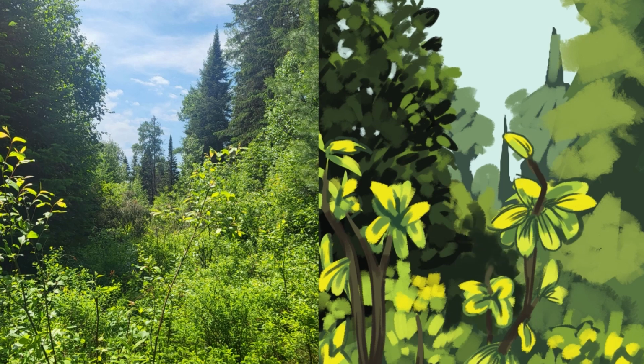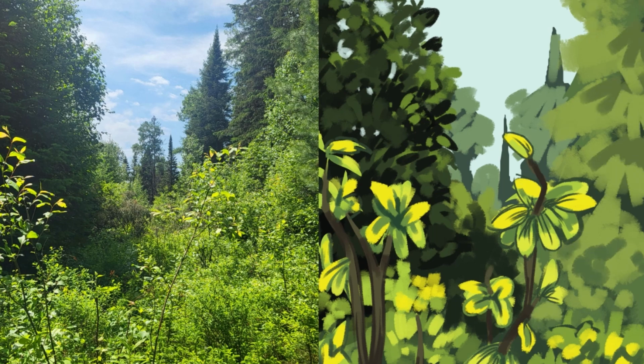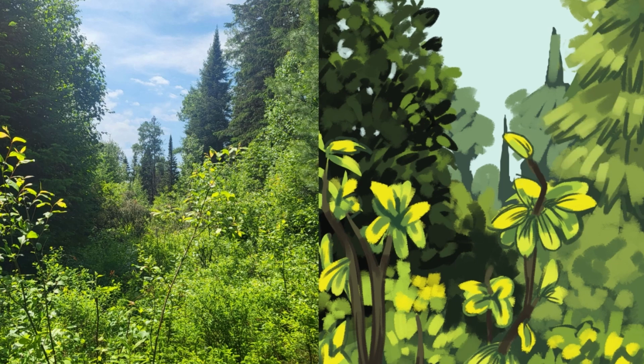So you can see that it's clearly not fully accurate to the reference. Also, depending on what I want to do, because I am an illustrator, I like storytelling. So I add that random little dragonfly at the end, just because I think it looks cute and it makes a great focal point.